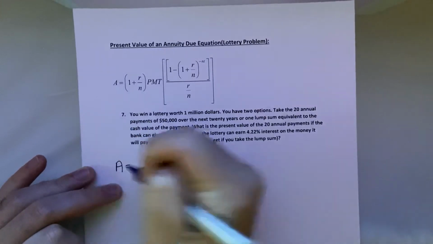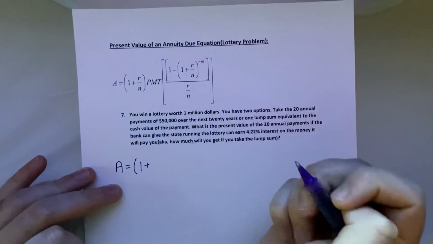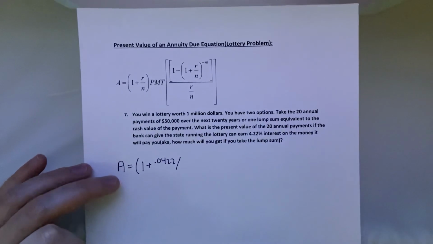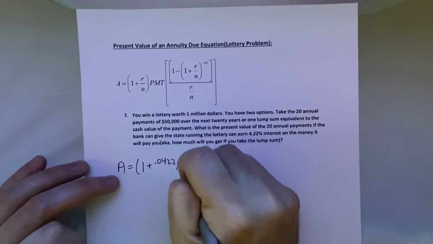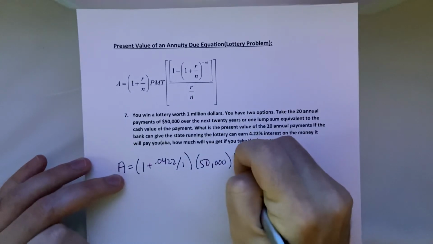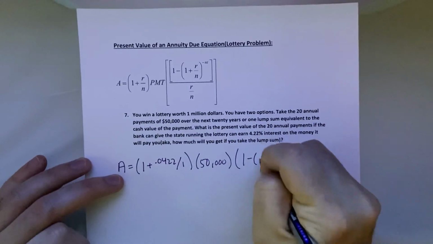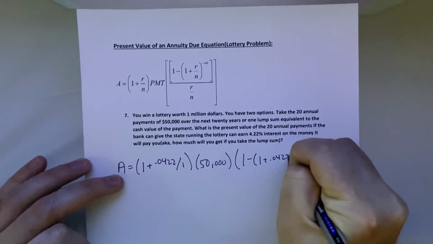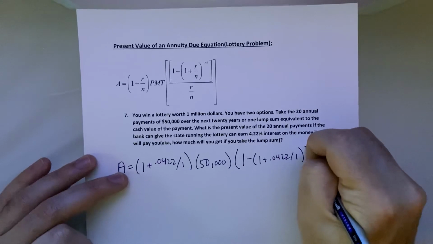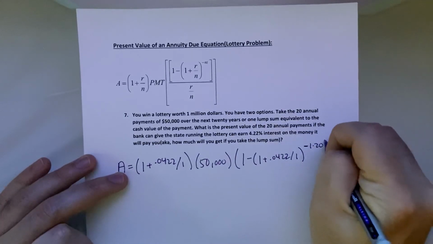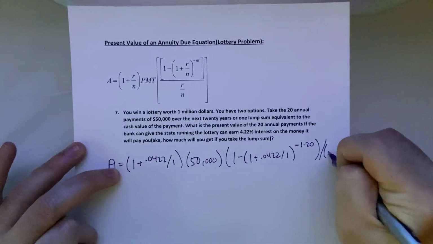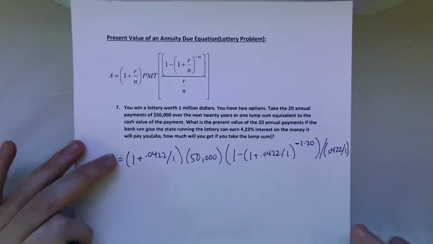So let's see. The actual cash value of the lump sum is 1 plus 0.0422 over N, which is the annual payments, times the payment, how much you're making, $50,000, times the 1 minus 1 plus 0.0422 over 1 to the negative 1 times 20 power. All of this divided by the 0.0422 over 1, so just over the 0.0422.